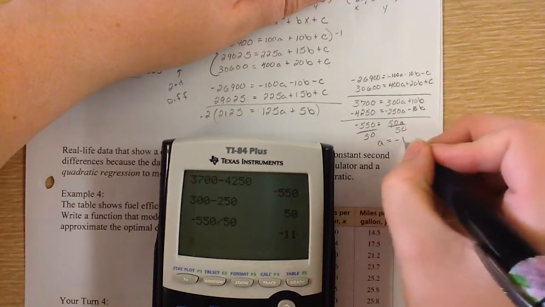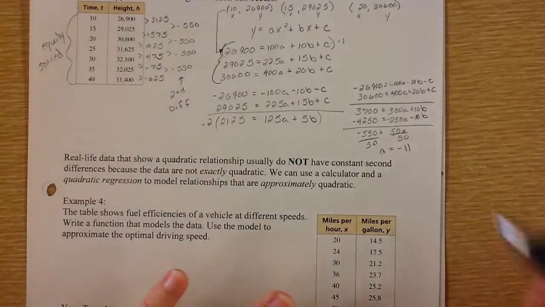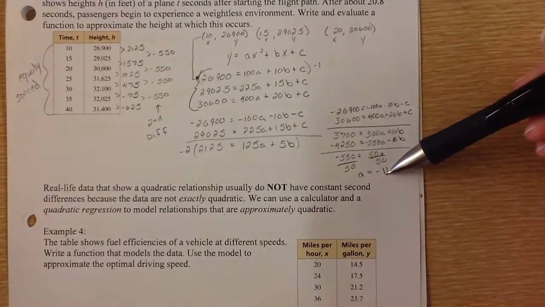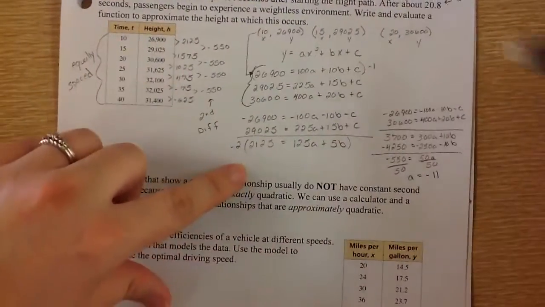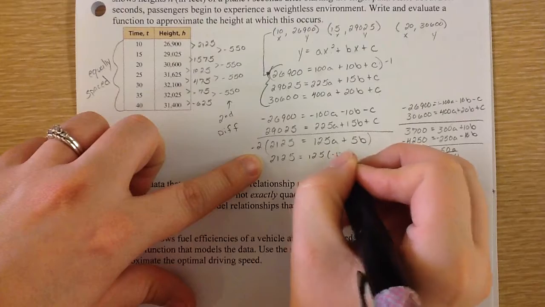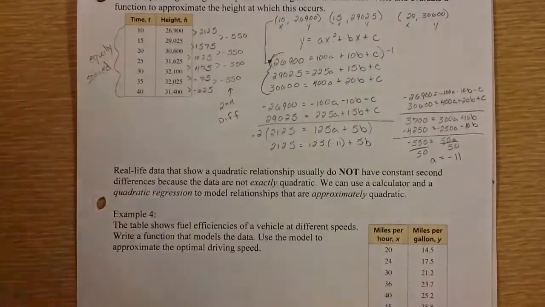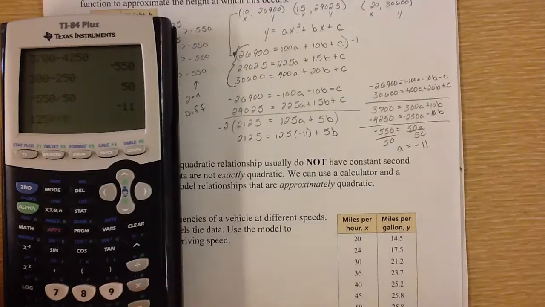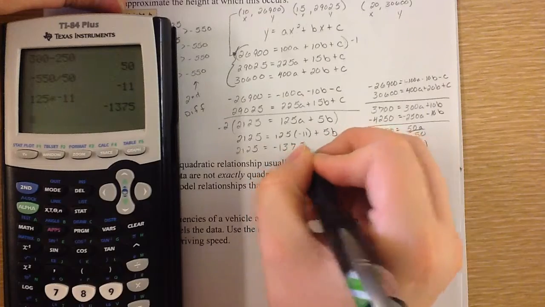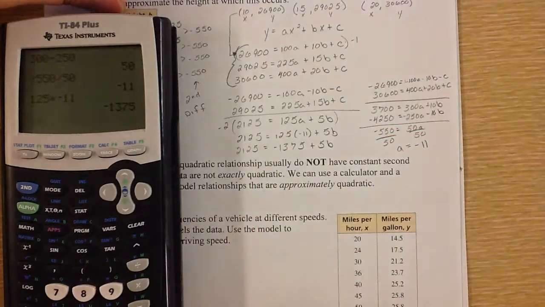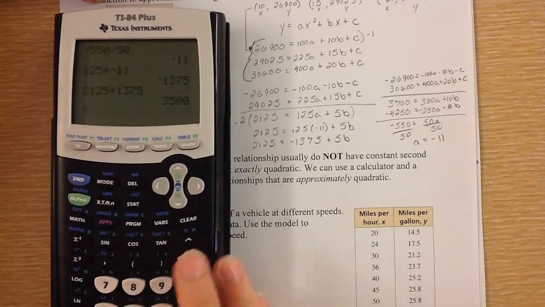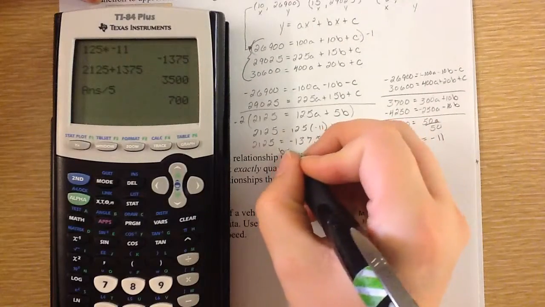A is -11. So we found A for my equation. So now I just need to plug this A back into one of these to find B. So here we can go in this one, 125 times -11 plus 5B. 125 times -11. So we have 2125 equals -1375 plus 5b. So if I add the 1375 to the other side, 2125 plus 1375, and then divide it by the 5, b is 700.